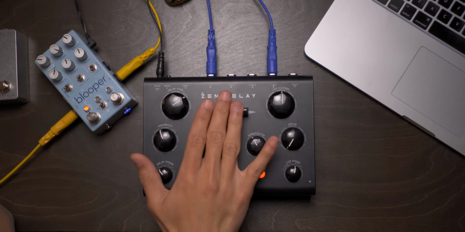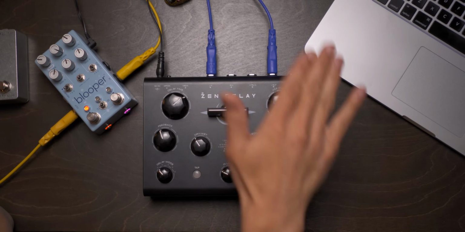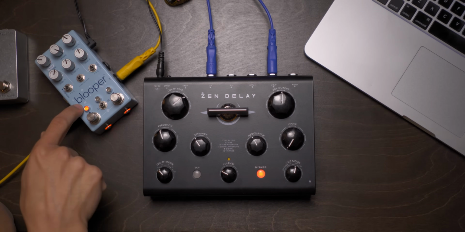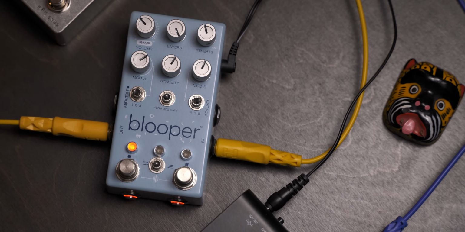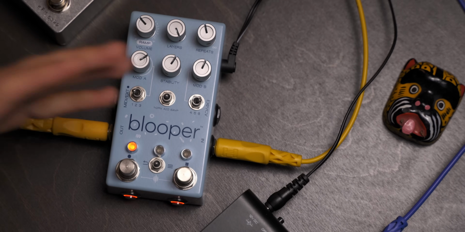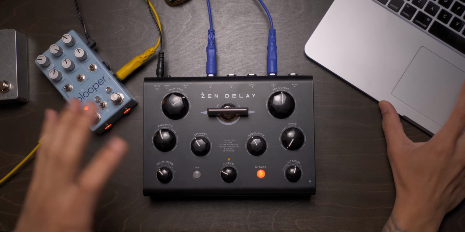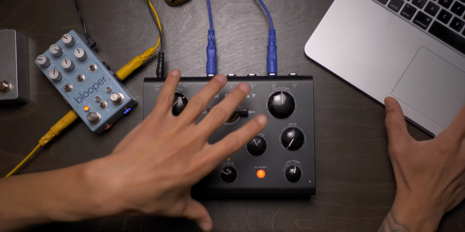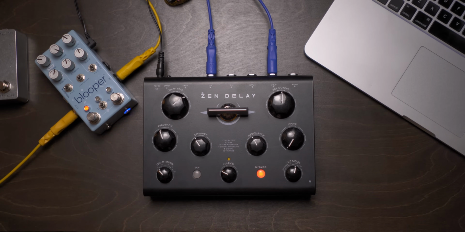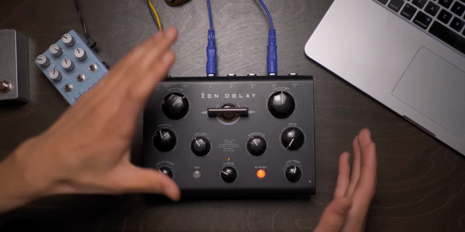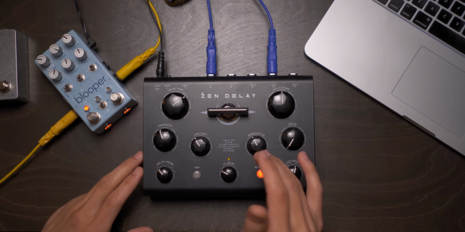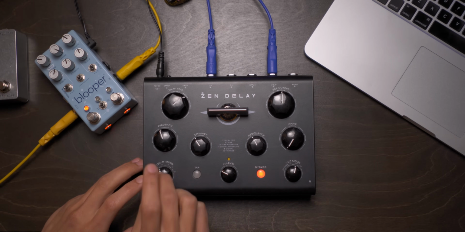But I think you might be able to get closer to the Zen delay sound with other delays, and it'll be almost impossible to get to this weird Blooper type sound with other delays. So I think if I have to give it up to uniqueness, the Blooper to me is the most unique out of these two, with the Zen kind of edging it out in terms of playability because of all the control you have over the filter, over the resonance, the filter types, the delay modes.